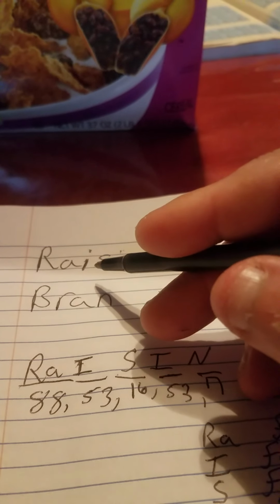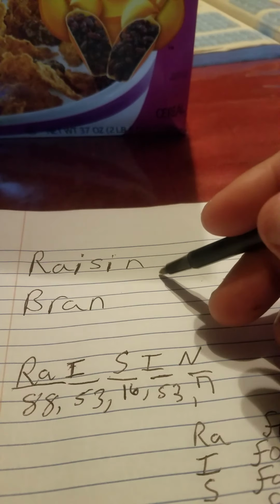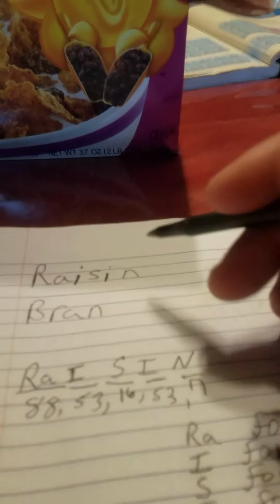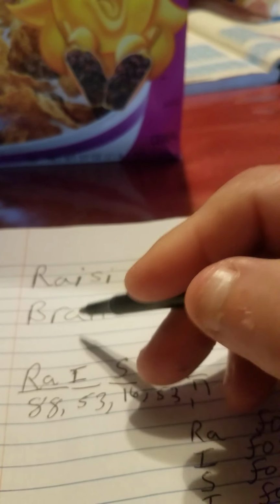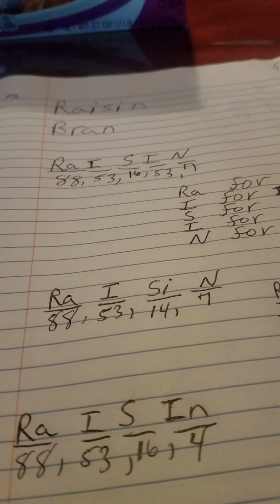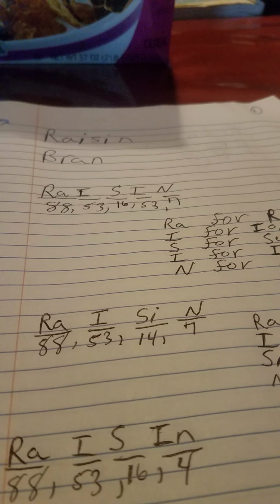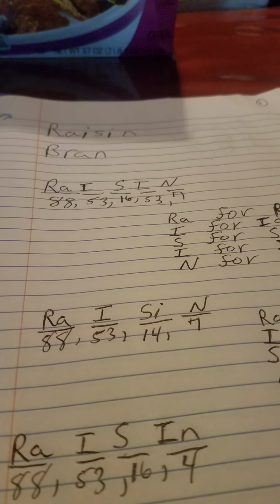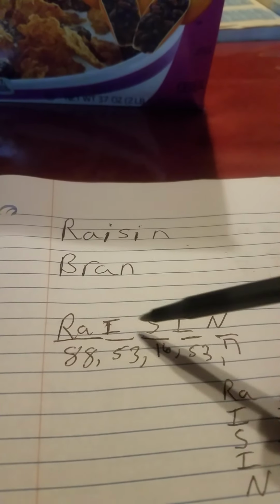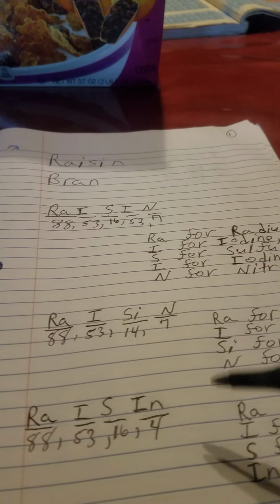Capital R, A-I-S-I-N. All chemical symbols. You got bran. Capital B-R-A-N. Raisin can be broken down in many ways. This is really a beginner's level to chemical symbols. If you're a beginner, I advise you do this one first, and then these other two later.